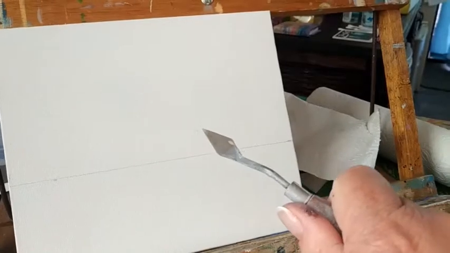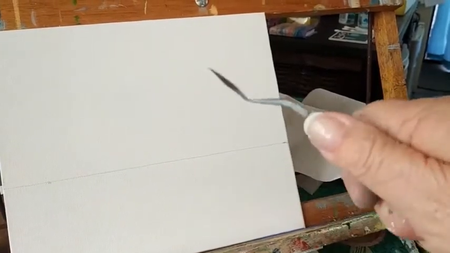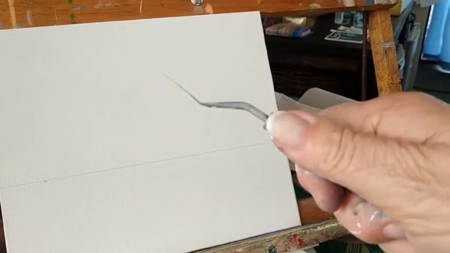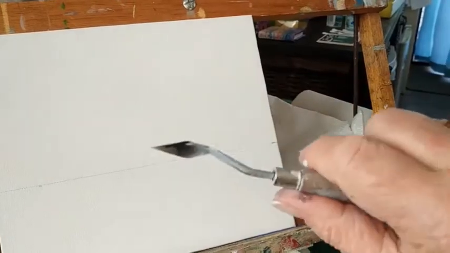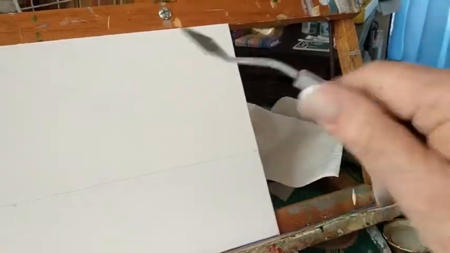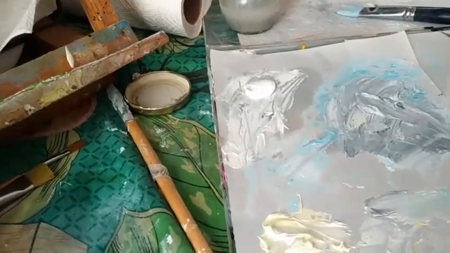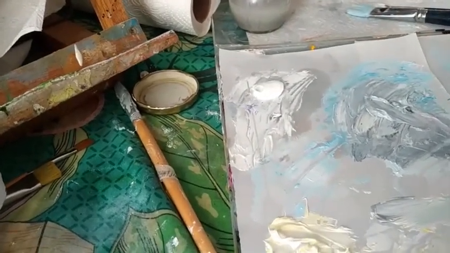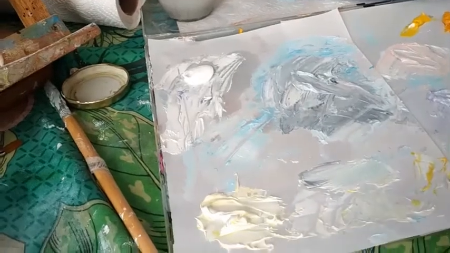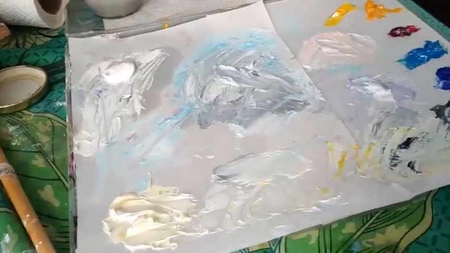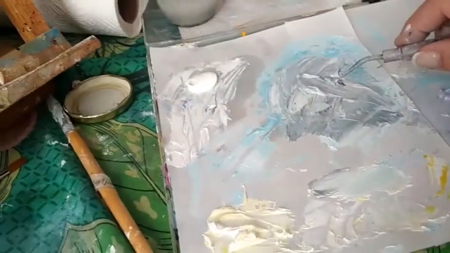Now just remember, because you're using a palette knife, you're using a lot of paint. This is how I hold my palette knife. Like this. And I'm going to scrape and work like this. Just like the builders use with the cement. Right, so I'm going to start with my darks again.